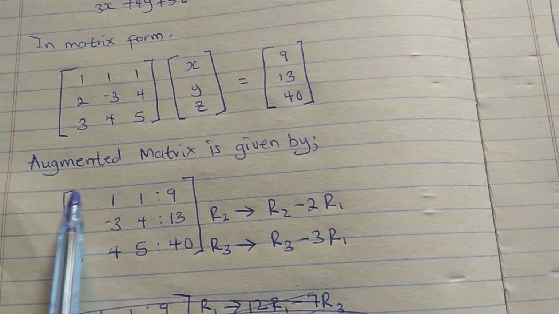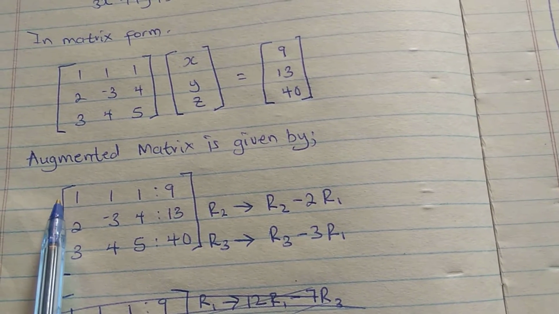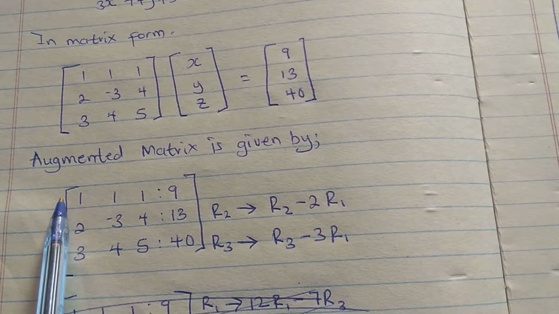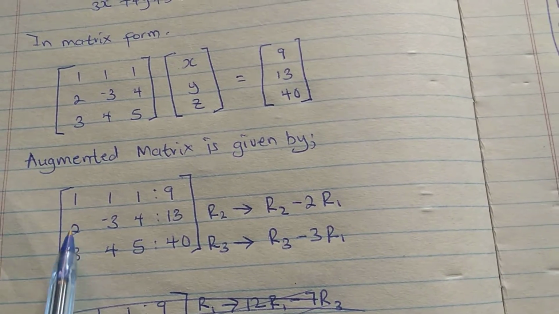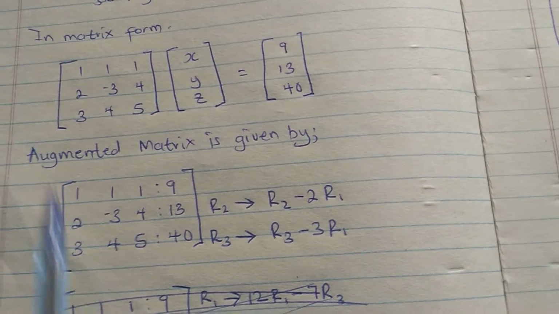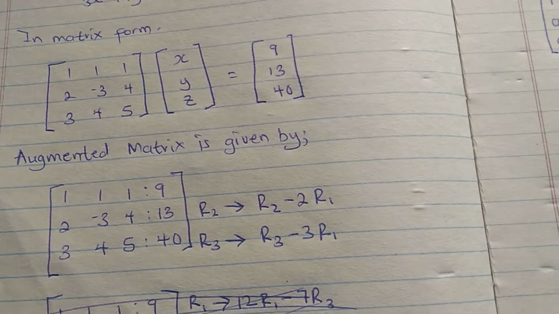When we pivot on this one here, it means we are going to look at the two columns which are below.